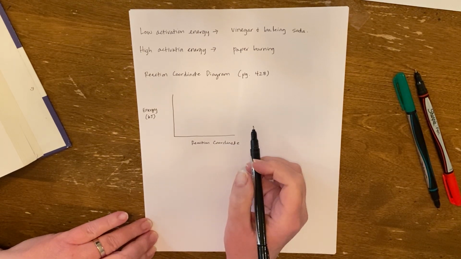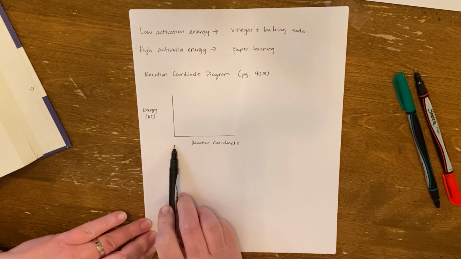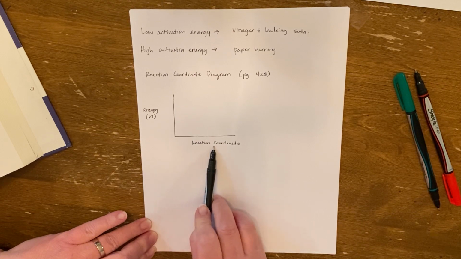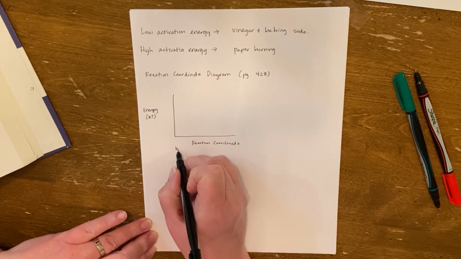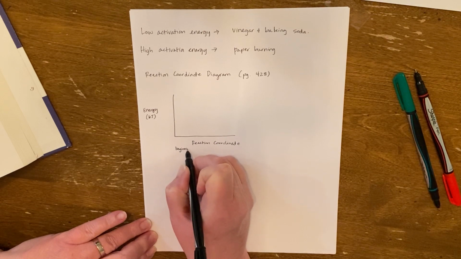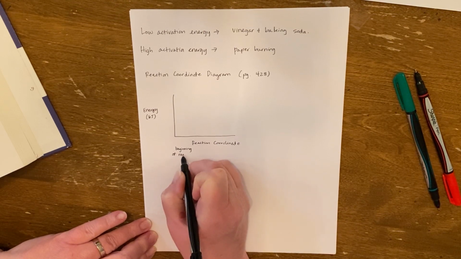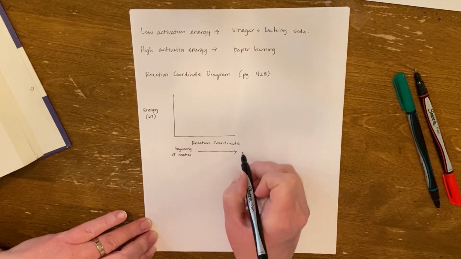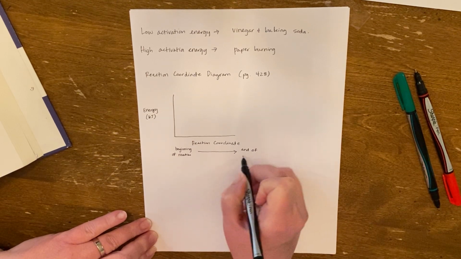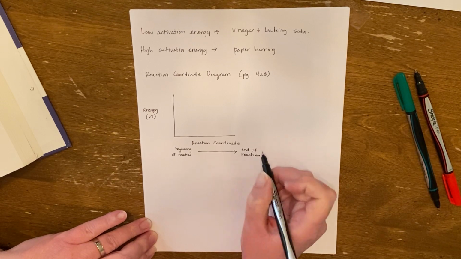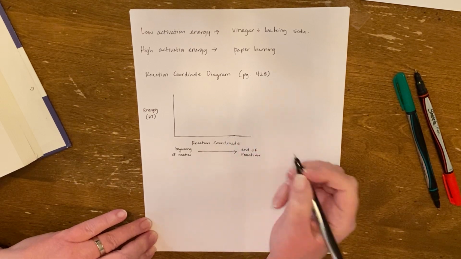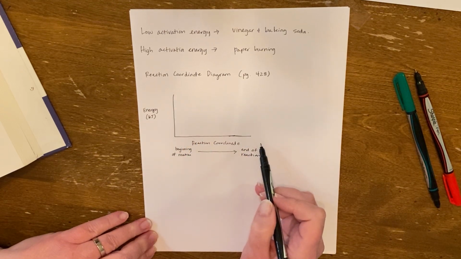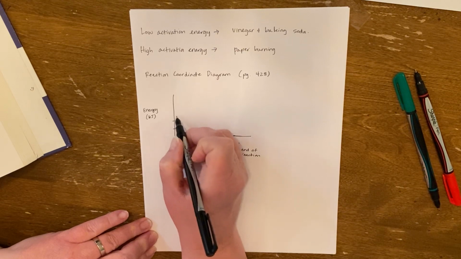Okay, so this reaction coordinate is just, it's almost like time. It illustrates what happens as the reaction proceeds. Okay, so at this end is the beginning of the reaction, and then the reaction proceeds, and here we have the end of the reaction. Okay, so energy graphed against the reaction coordinate. So we can put some values here.